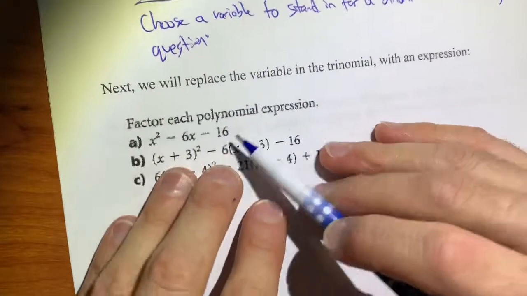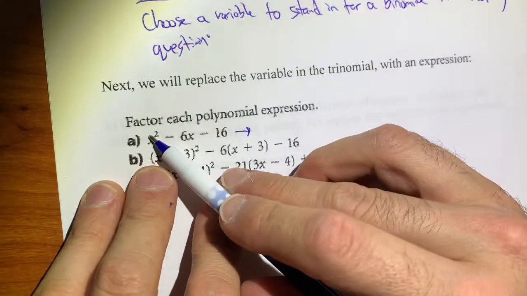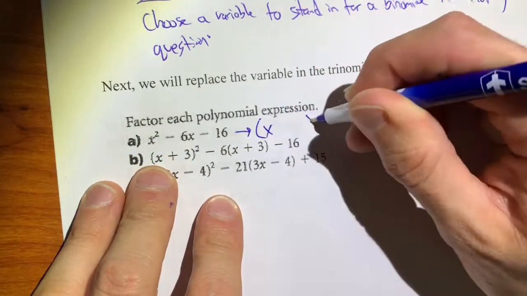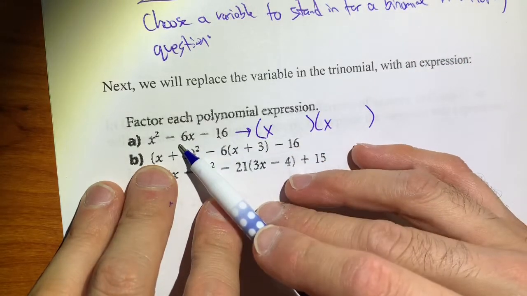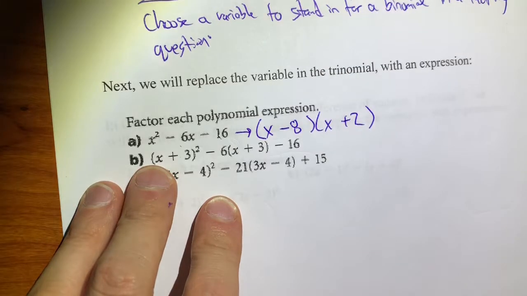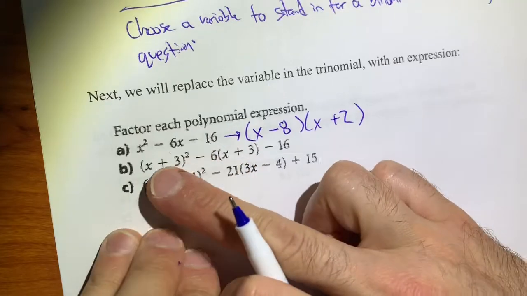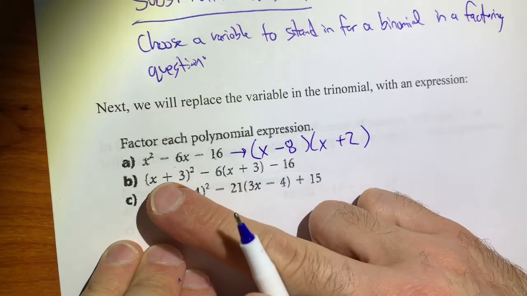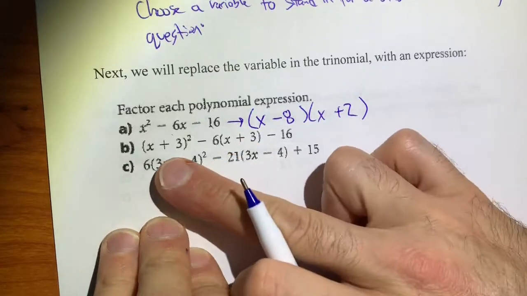Okay, so what we're going to do is factor this one, and you'll see why in a second. This is just a regular, good old A=1 type factoring question, so we know it's going to look like this. Two numbers that multiply to negative 16, but add to negative 6 would be negative 8 plus 2. So that works. Now, check this out. So what's the giveaway that I have to use a variable? Well, I have an x plus 3 and an x plus 3, and that's a binomial, and it's all throughout.